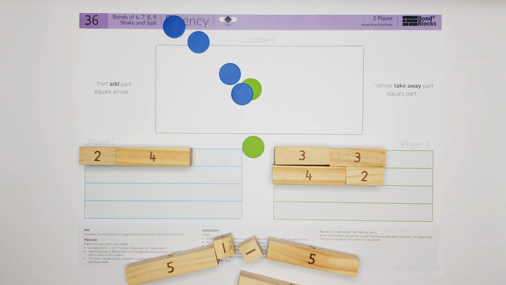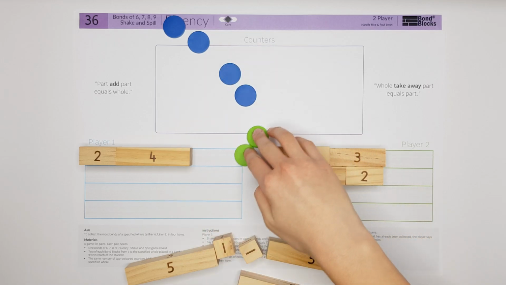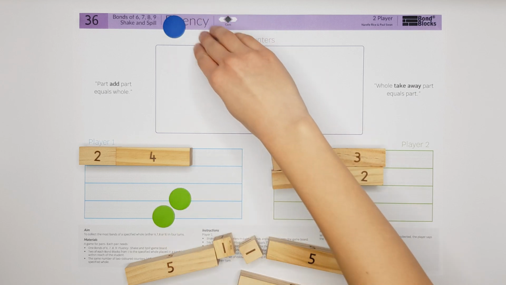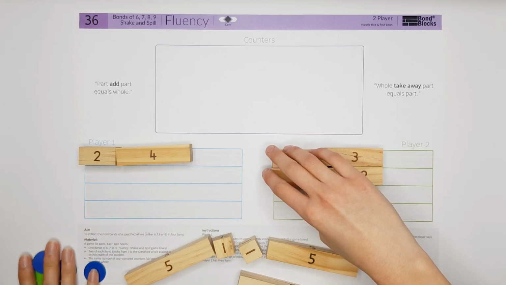Four add 2 equals 6. But we've got all the 4 add 2s. Great. So give them back to me as subtraction. Okay. 6 take away 2 equals 4. Well done. Now, last round, round 4.